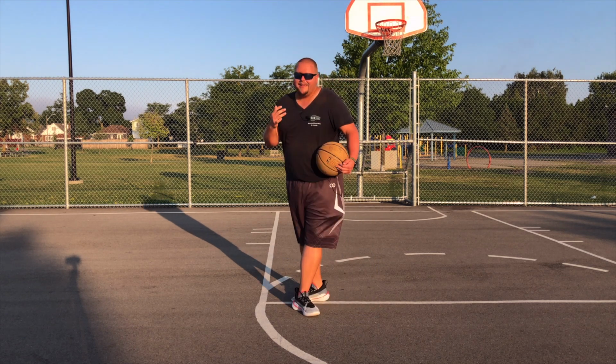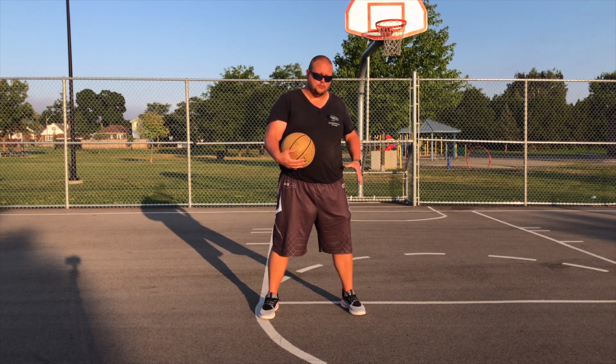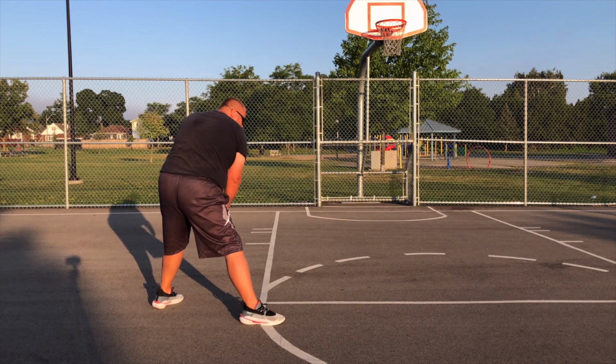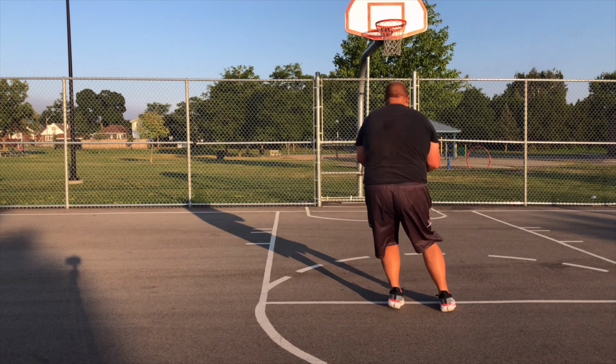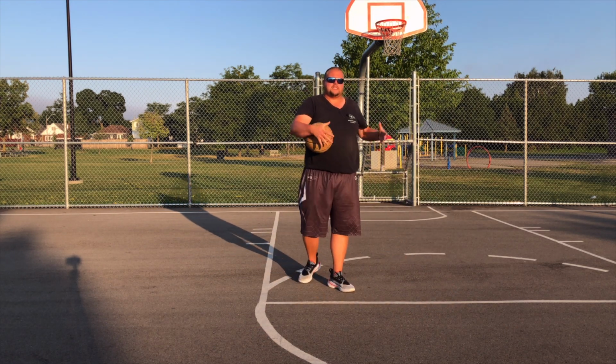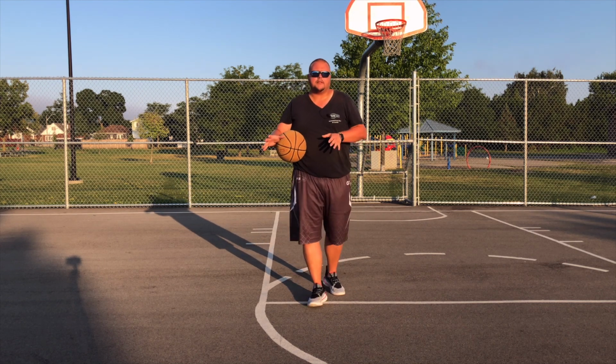And there's also the option to go left, and in which case you would then use your left foot to jab, reverse pivot, jab, one dribble, and over for the shot. You can do this on both sides, and you can also go each direction on both sides.